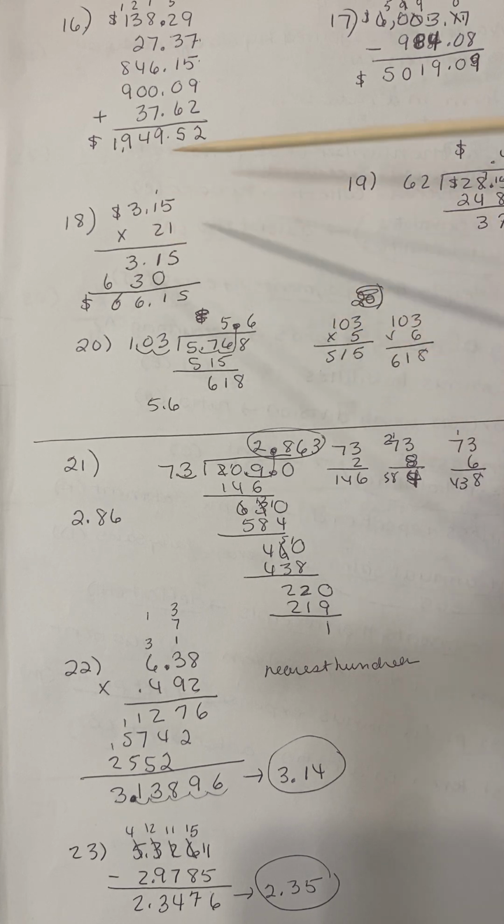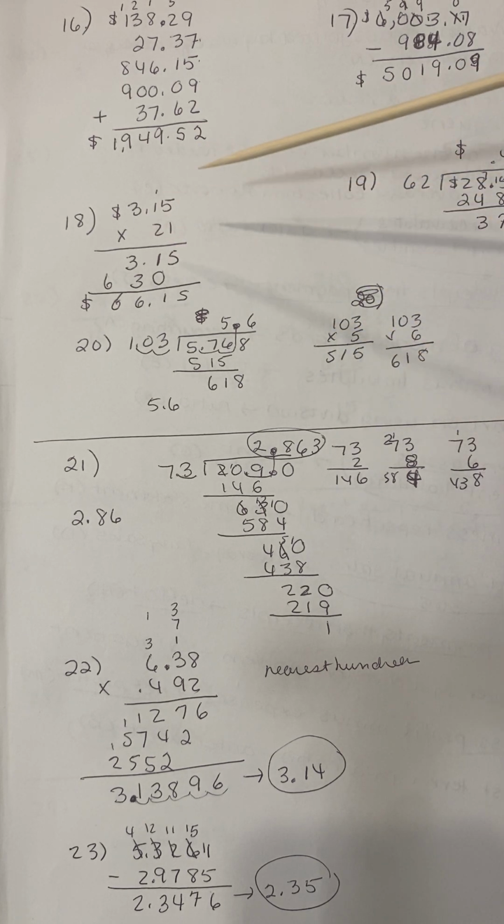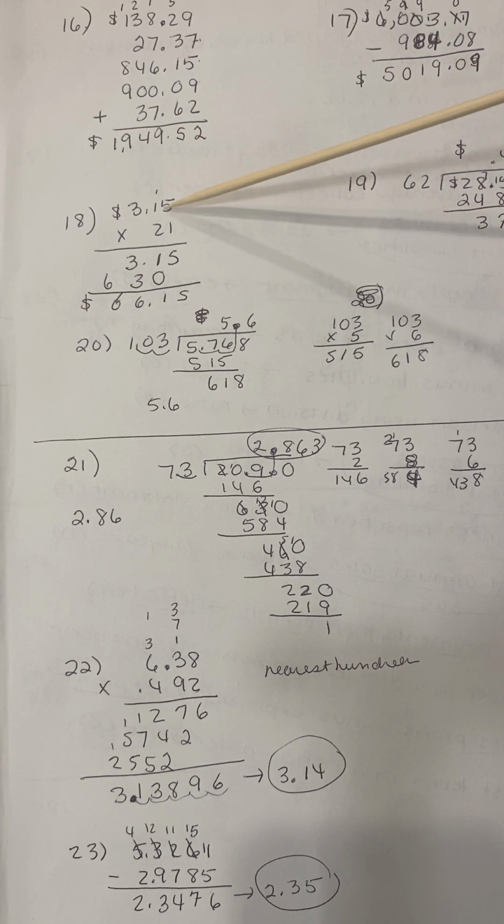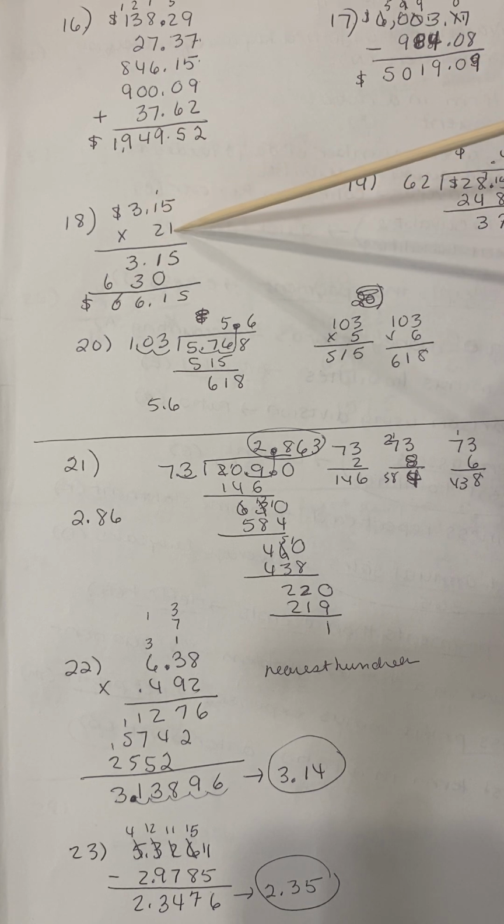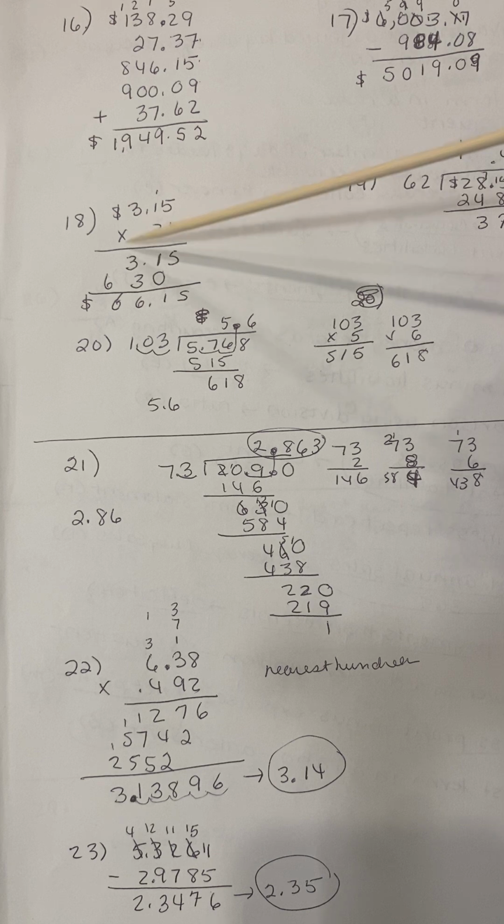3.15 times 21. Make sure you show all your work on all these. You can't just use a calculator. So 5 times 1 is 5. 1 here, 1. So it's 315.